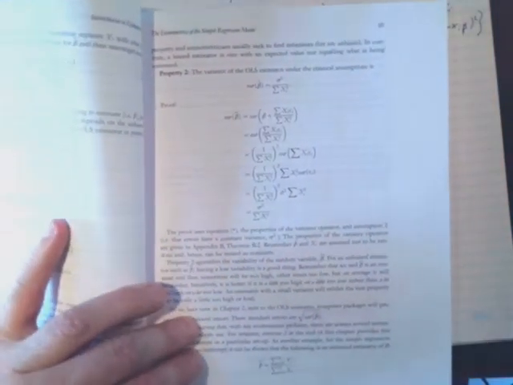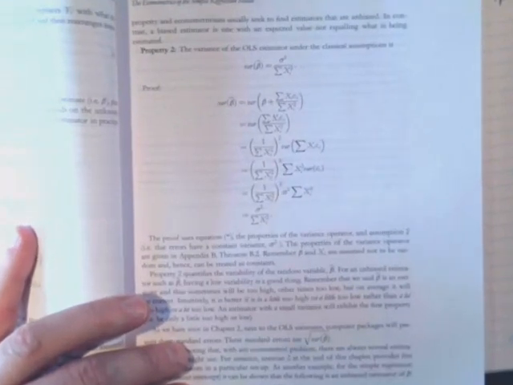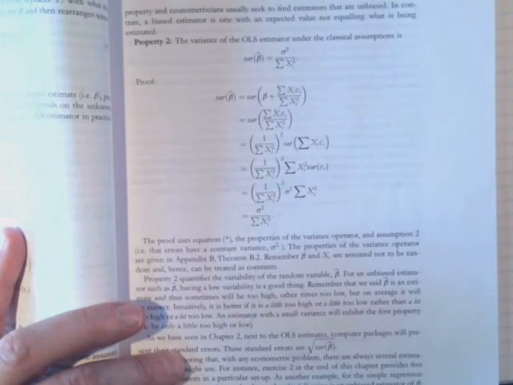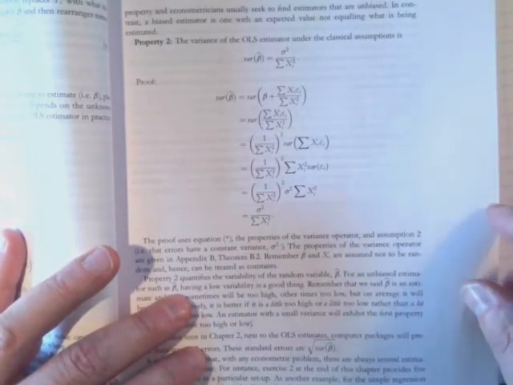That's the first property. The variance is given by this expression here, sigma squared over the sum of x squared.